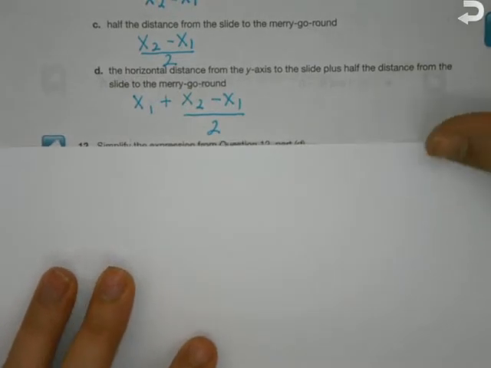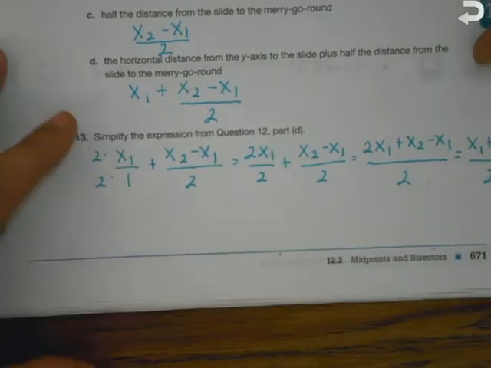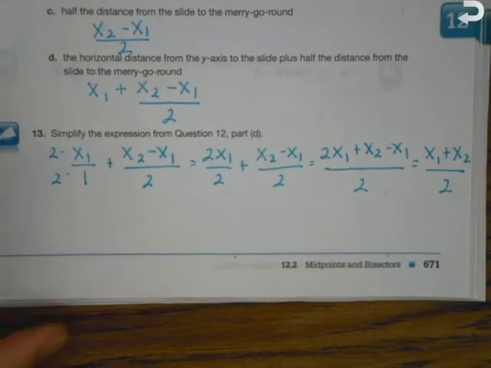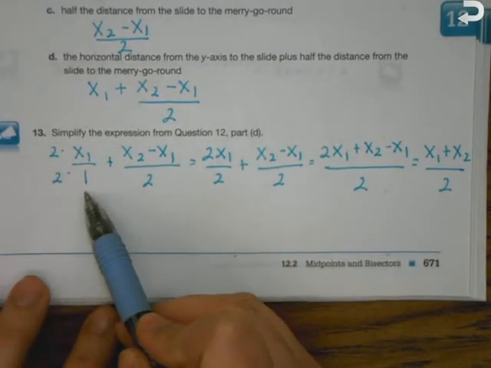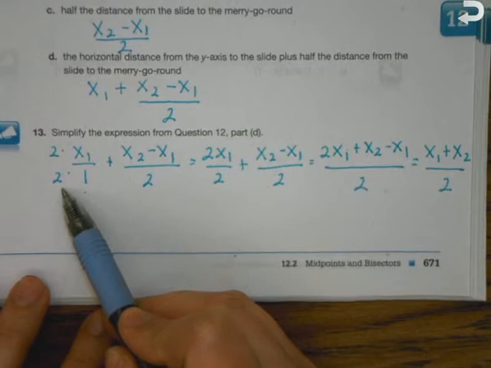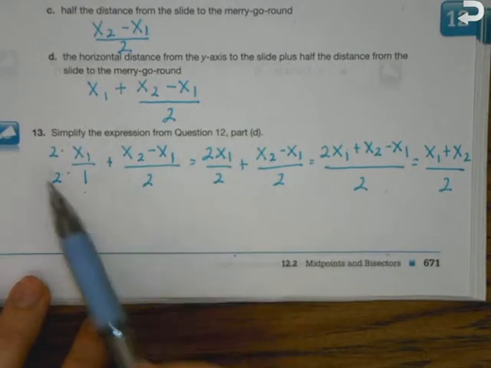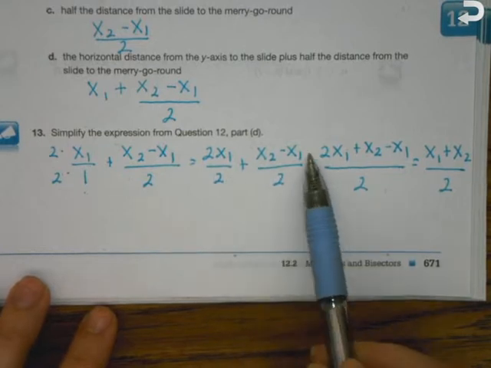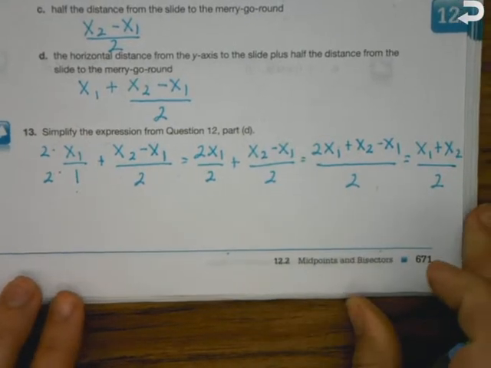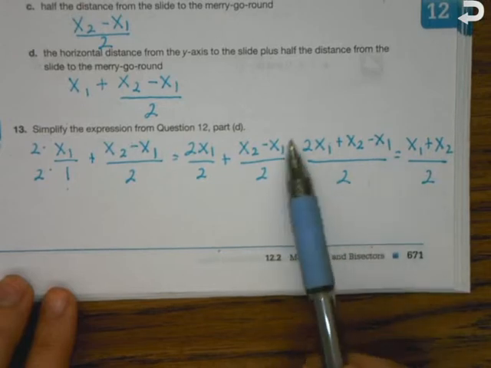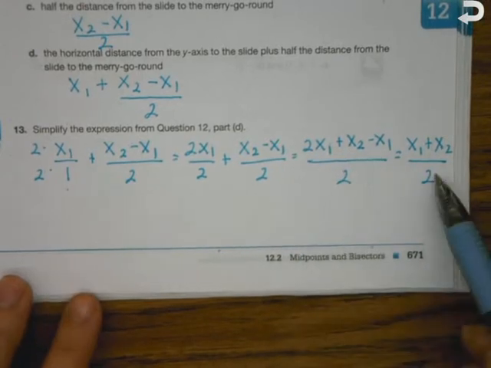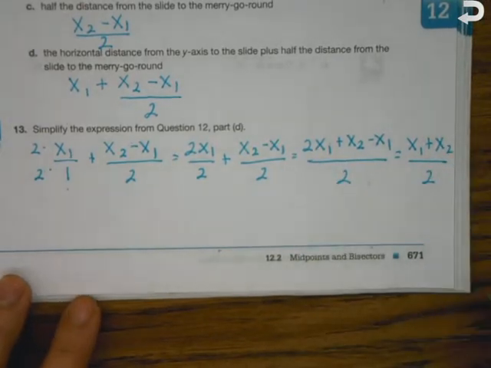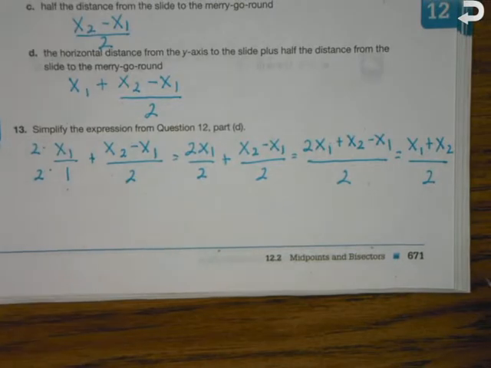And then to simplify, here is my work. So we had to put x1 over 1 and then multiply by 2 so that we have common denominators. So now I have 2x1 over 2 plus x2 minus x1 over 2 equals, and then I put all the numerators together, and when I combined my terms, I ended up with x1 plus x2 over 2. Yes? Okay, this is the midpoint formula. You just derived it yourselves. Now we're just going to be able to use it.